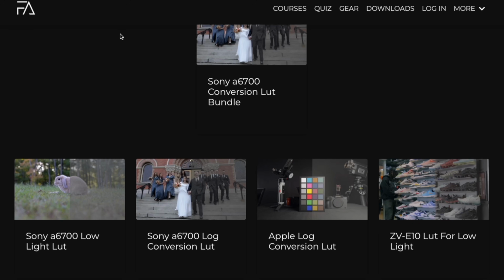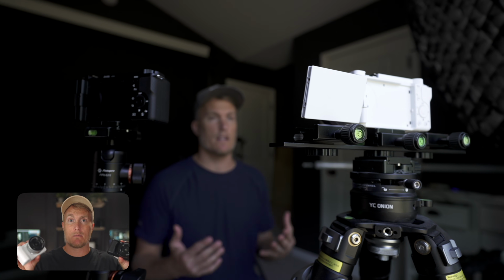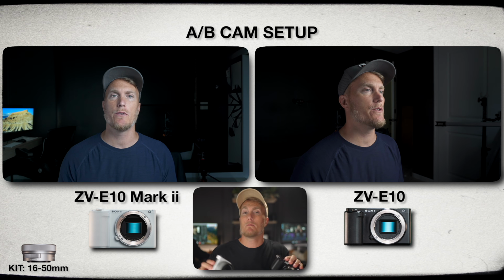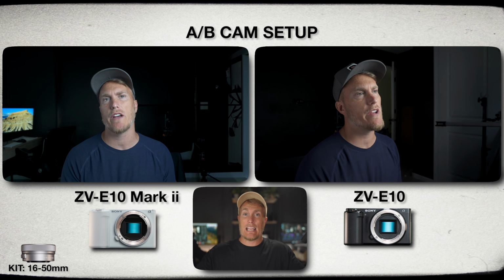But if you end up going with the ZV-E10, I created a custom picture profile that gives you an S-CINETONE look, and it can be applied to both cameras the same way to give you a great A-cam, B-cam setup where the colors will match up very closely. You don't want to film two different cameras in two different creative looks or two different picture profiles, because then when you go to edit that video, the colors will be different even though you're in the same scene.